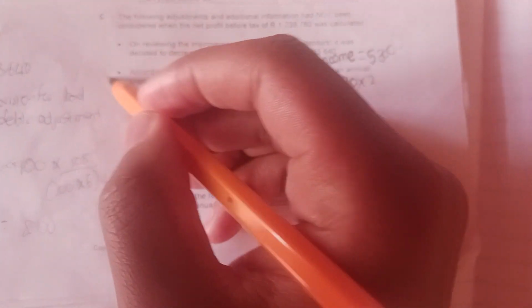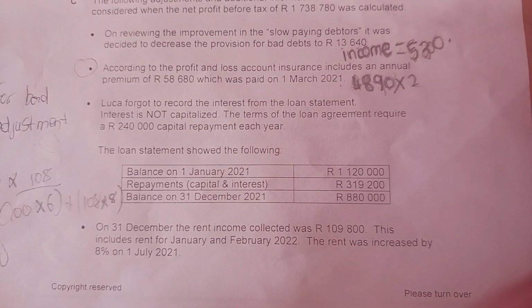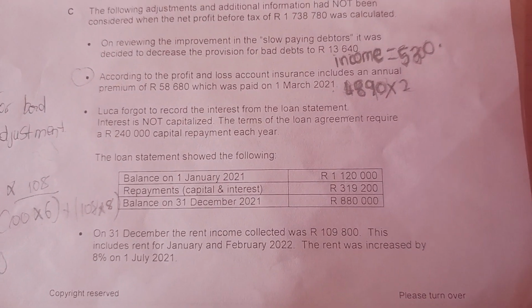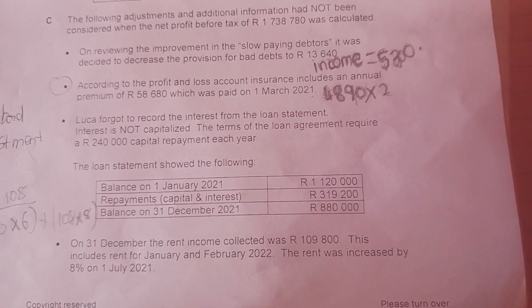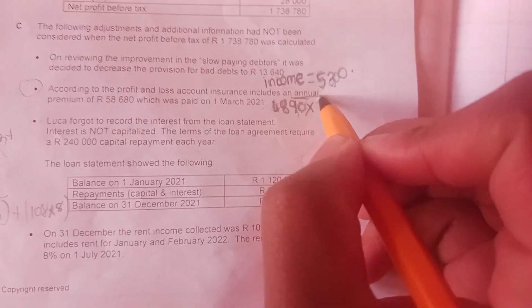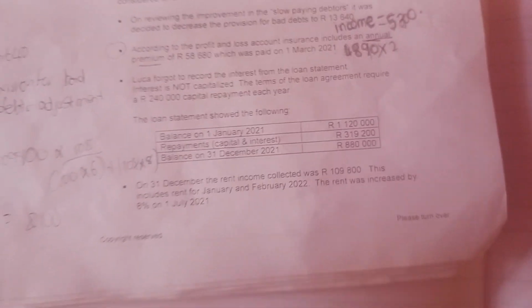Now, bullet number 2 says, according to the profit and loss account, insurance includes an annual premium of 58,680, which was paid on 1 March 2021. So annual is very important. Annual means 12 months or 1 year, right? Obviously in accounting, we mostly work with months, so we have to look at that situation. So it's 12 months, and it says it was paid on 1 March 2021, so it's obviously within this timeline.